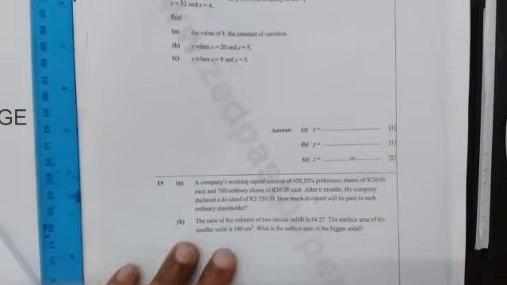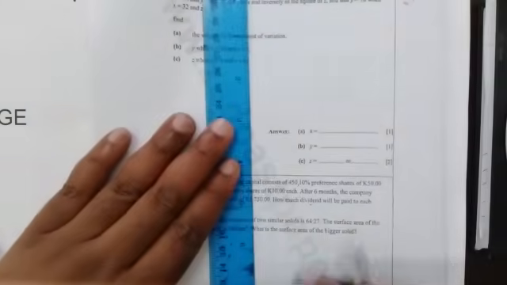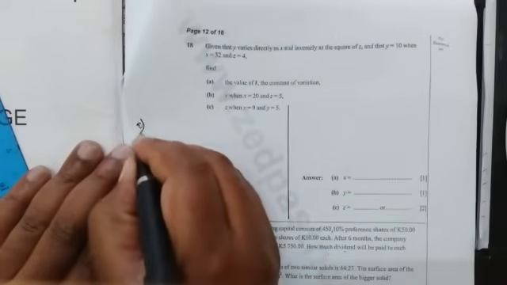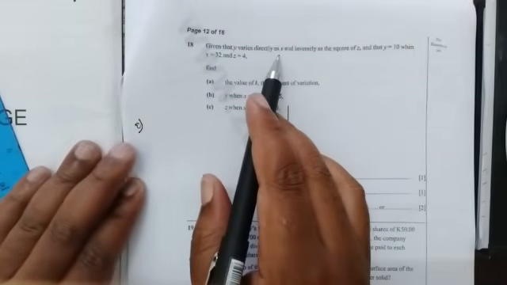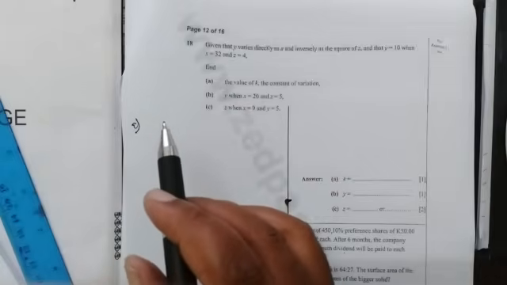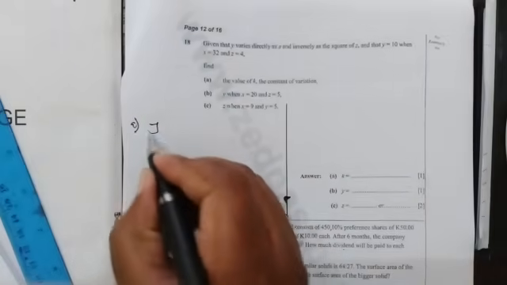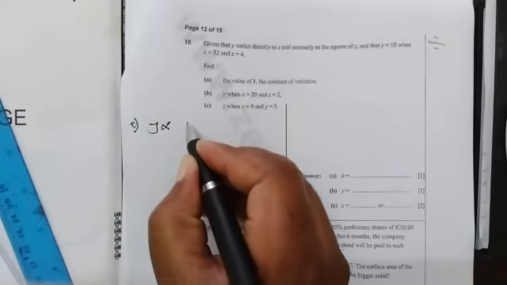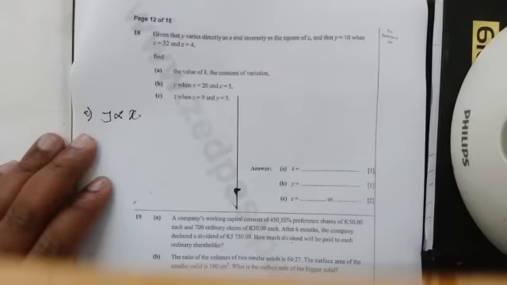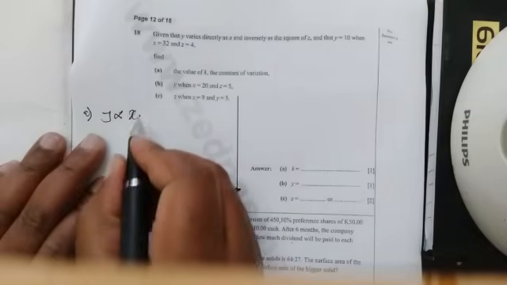Okay, so the next question is question 18. This is on variation. So you can see that all the topics are represented here. A. Given that y varies directly as x, and inversely as the square of z.